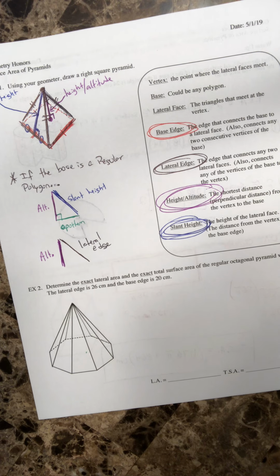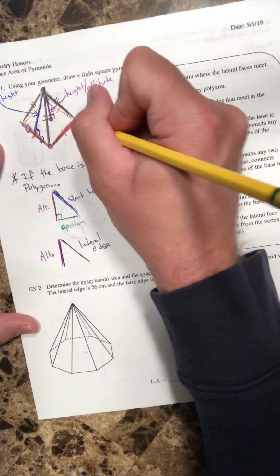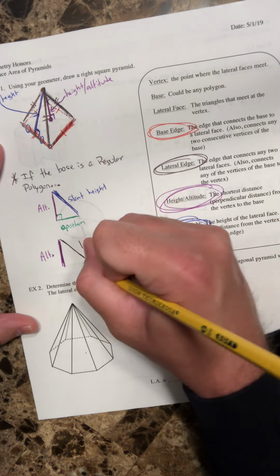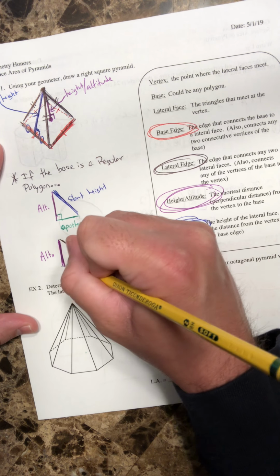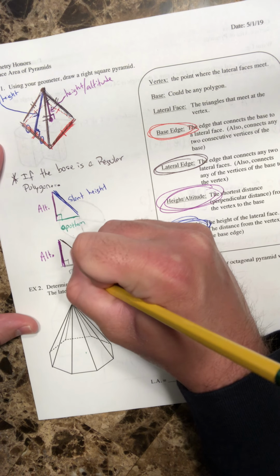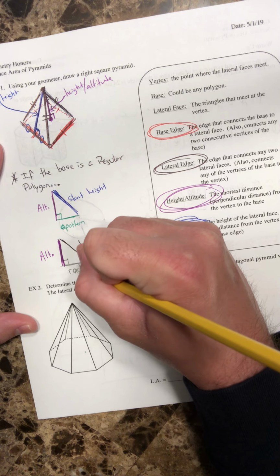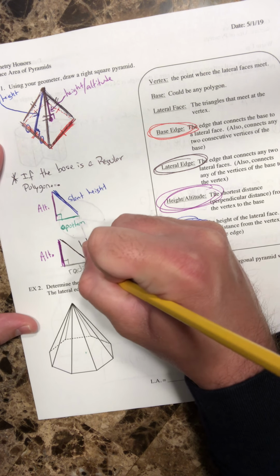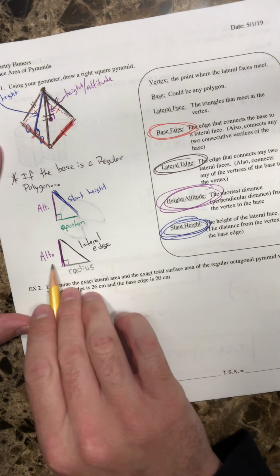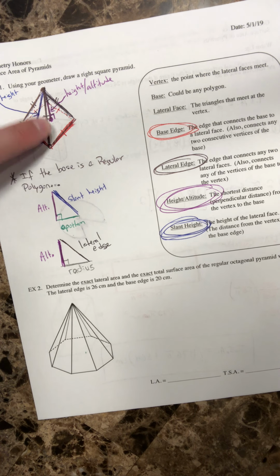I'll use a pencil. So the altitude, the lateral edge, and the radius of the regular polygon would form a different right triangle. And that all has to do with the fact that the altitude has to be perpendicular to the base. All right, there's exercise 1.